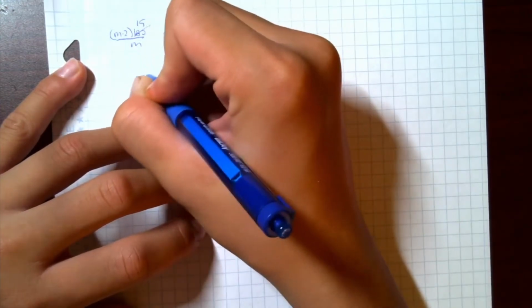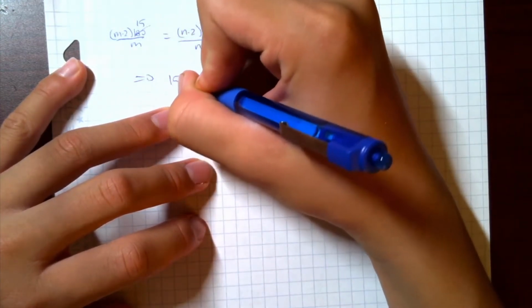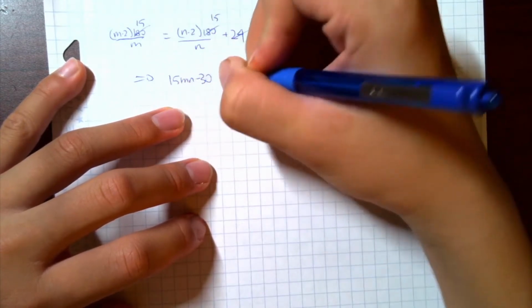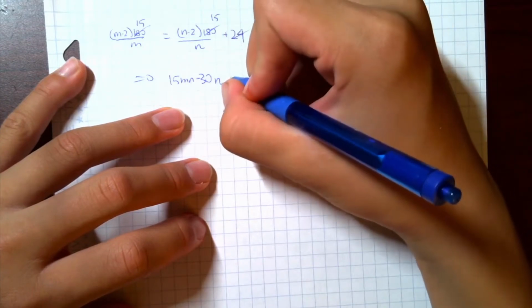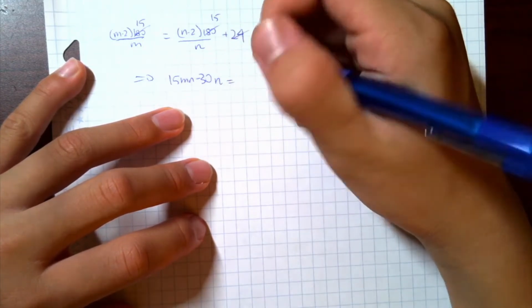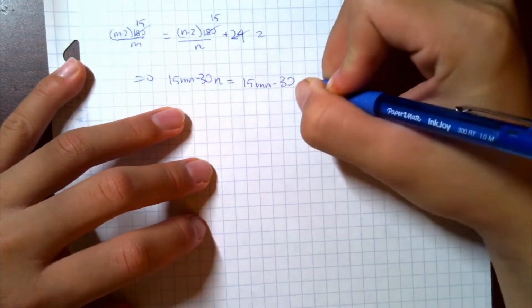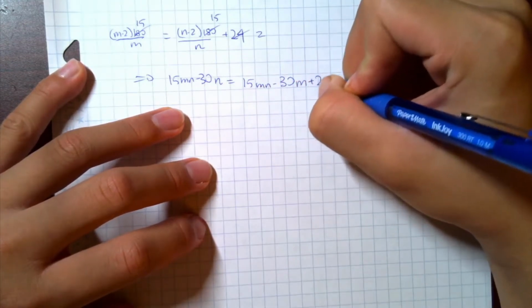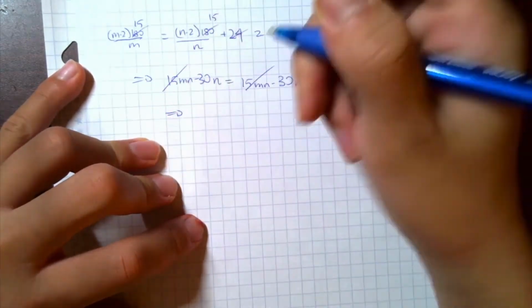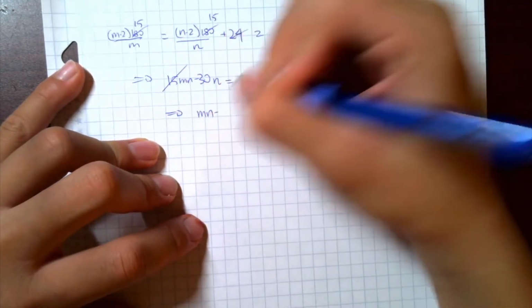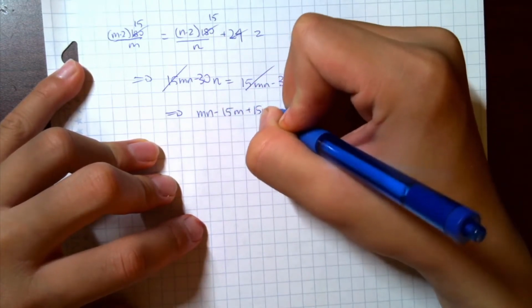This gives us that 15n is 30n, right, equals 15mn minus 30m plus 2mn, and then that gives us that mn minus 15m plus 15n is equal to 0.